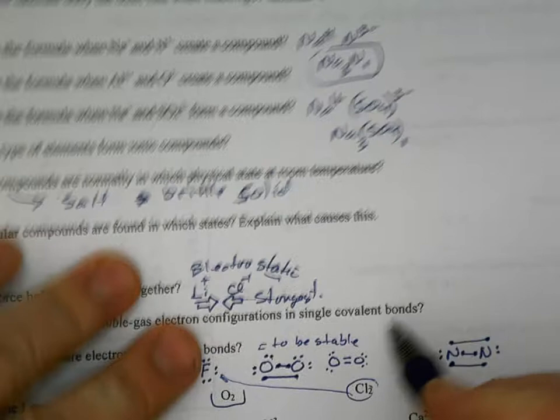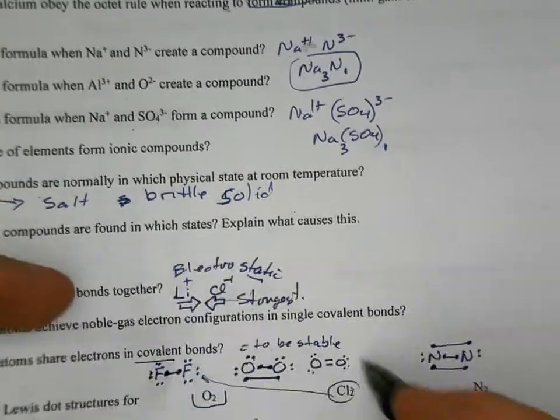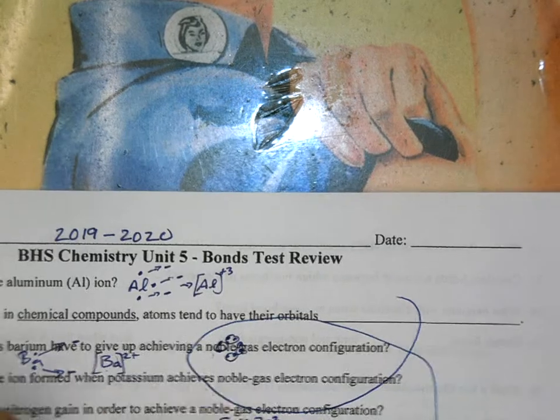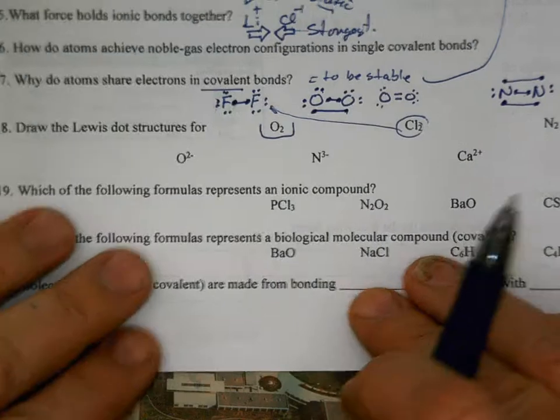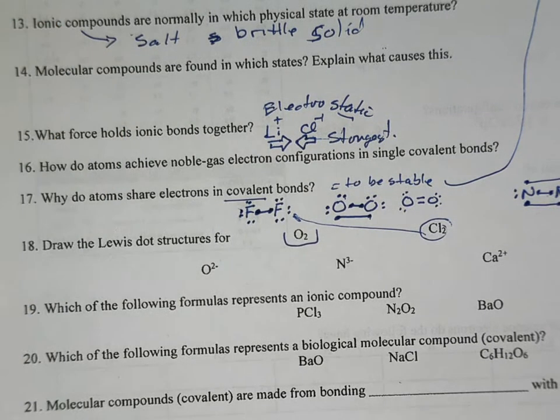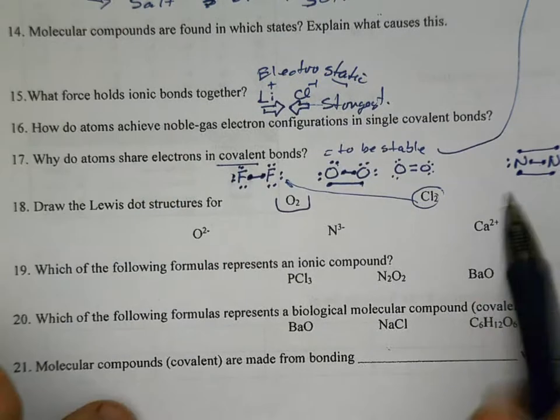Another way to say to be stable is to have noble gas electron configuration. They satisfy the octet rule. Almost all the atoms want 8 electrons in their outer shell. Helium, hydrogen, lithium, and beryllium, maybe boron, anyway, don't want to confuse you.